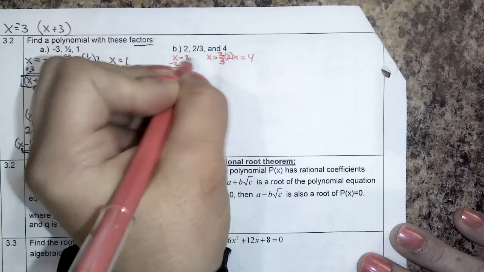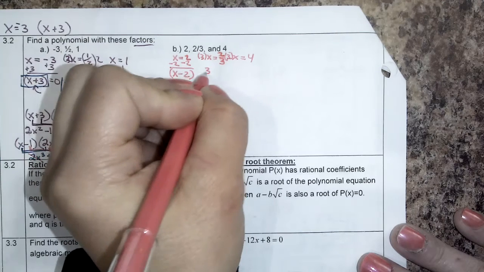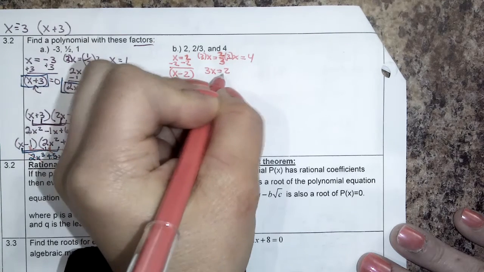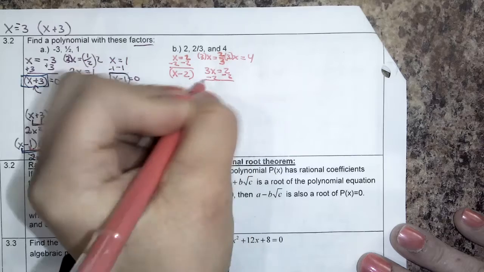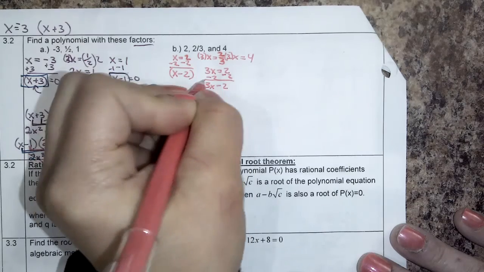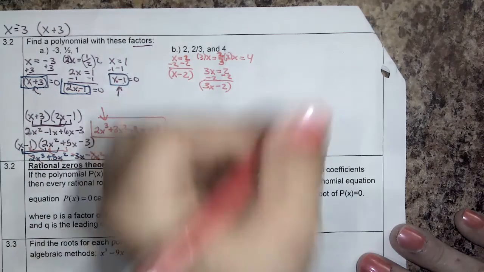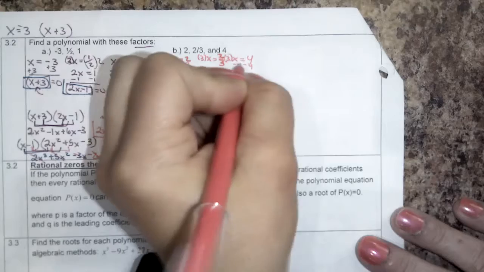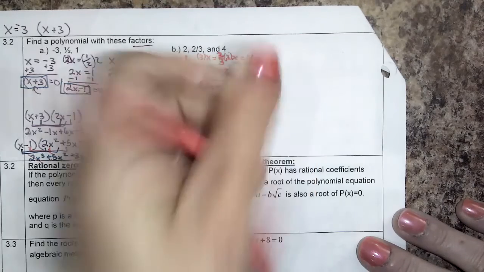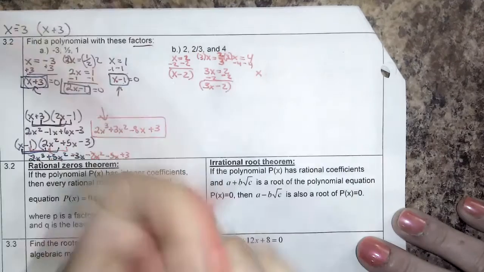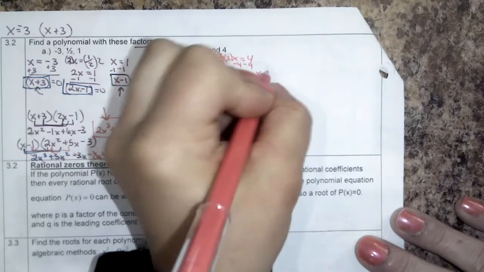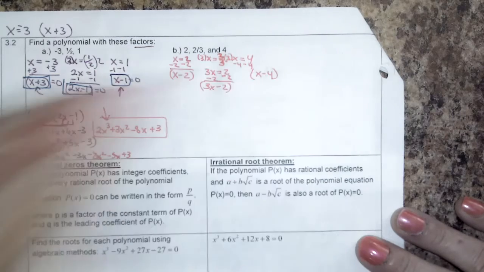Multiply both sides by 3 to get rid of that fraction. Now I get 3x equals 2. Then I subtract 2 from both sides, so I get 3x minus 2. That's my second factor. Subtract 4 from both sides, and I get x minus 4. That's my third factor.